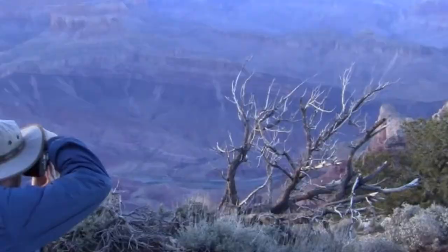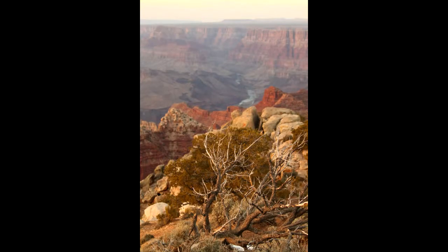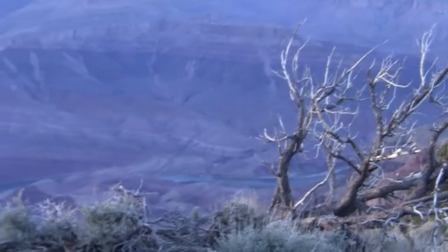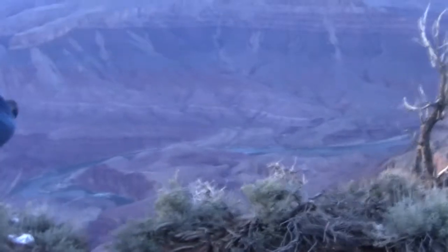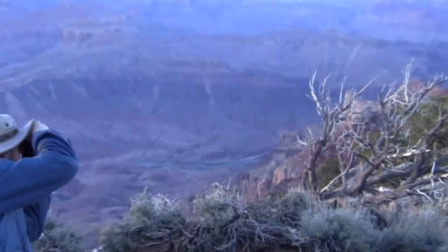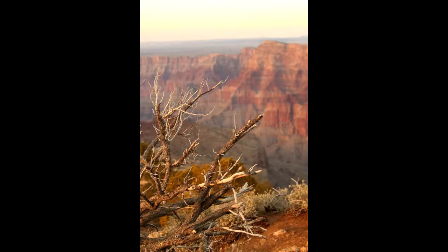Color balance is still set for the shade. Our sun just dropped behind a cloud. Move over a little bit now, the traffic is out of the way. See if I can get some of that red in there. Right there. Focused on the tree, shallow depth of field. Actually want the canyon wall to be out of focus. There, that's what I'm looking for.